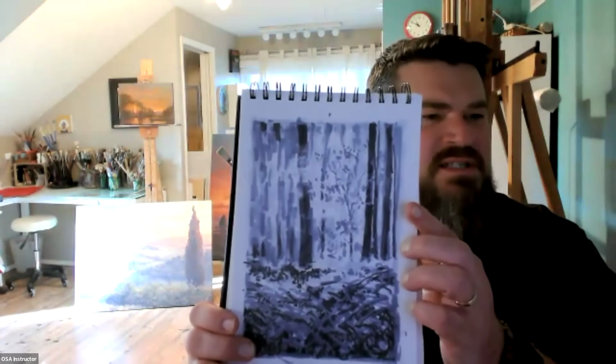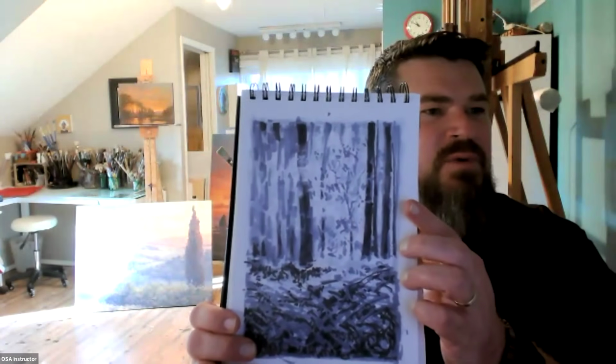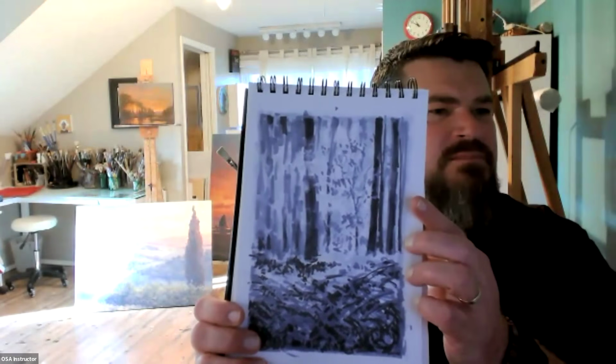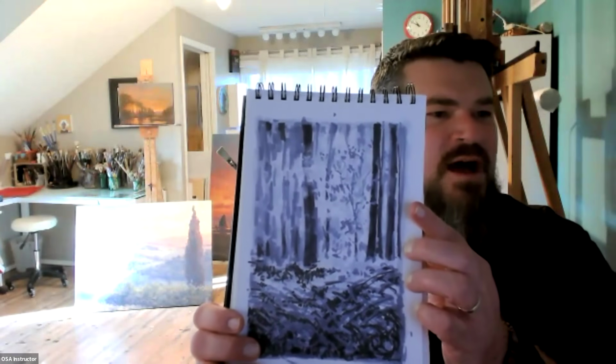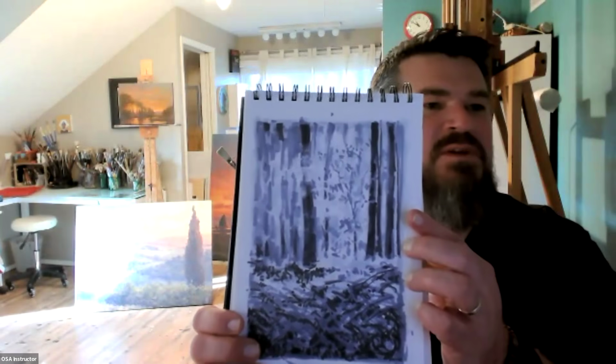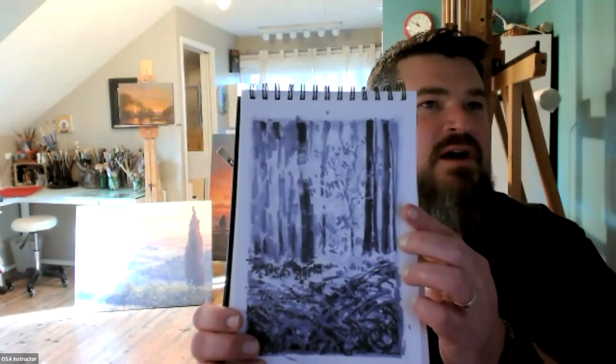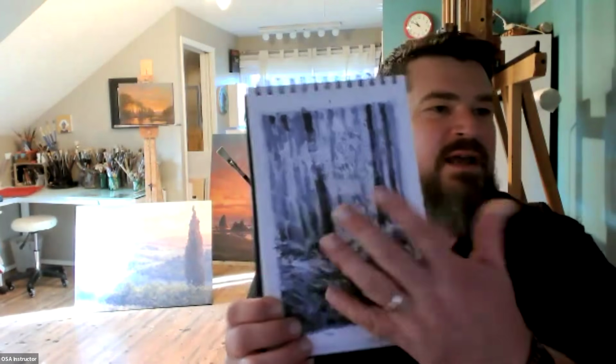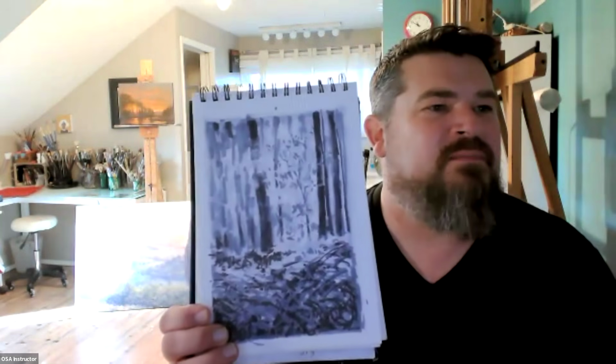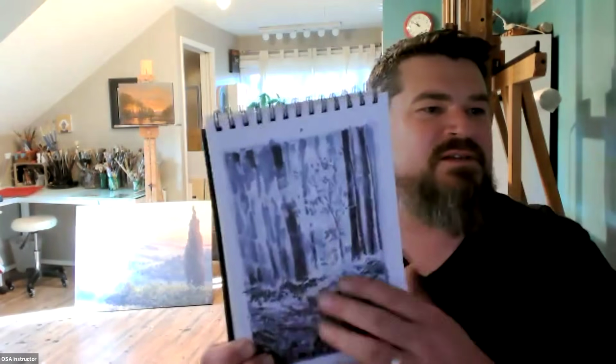This was a forest scene near the cabin where we stay. I was trying to not paint the trees, not paint the things, but just the patterning of the lights and the darks, right? Again, a painting I never ended up doing just because it didn't quite work. The balance was off. It just felt awkward.